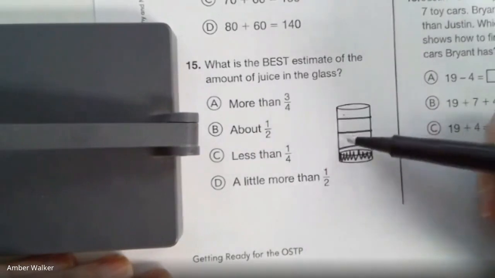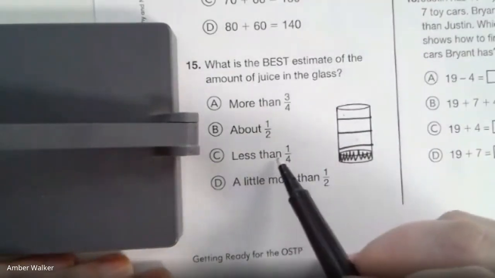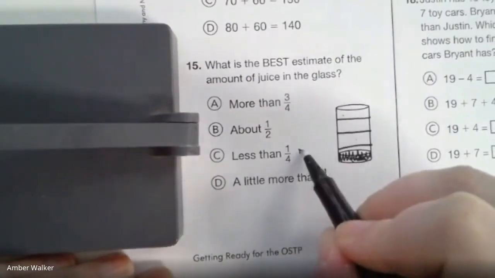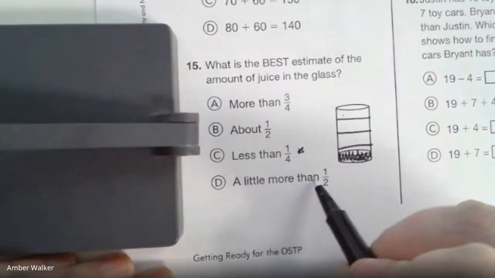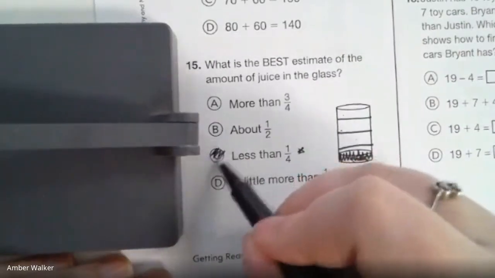Am I about a half? Nope, I'm not even close to the halfway point. Am I less than a quarter? I am. I'm way down here. I think that's it. Am I more than a half? No, I'm not up here. So it has to be C, less than a quarter.